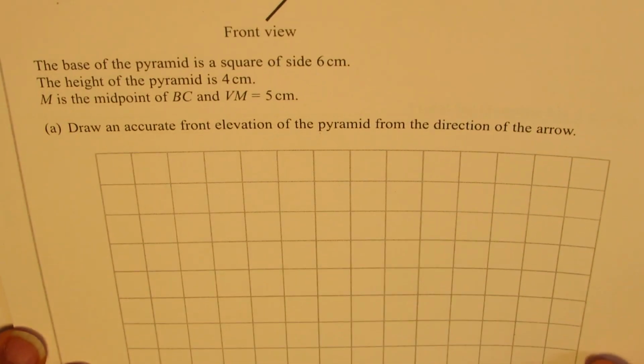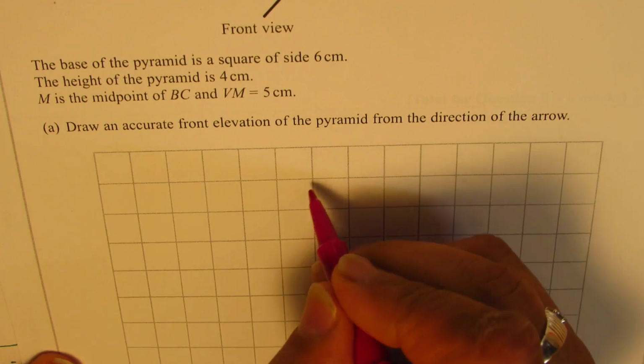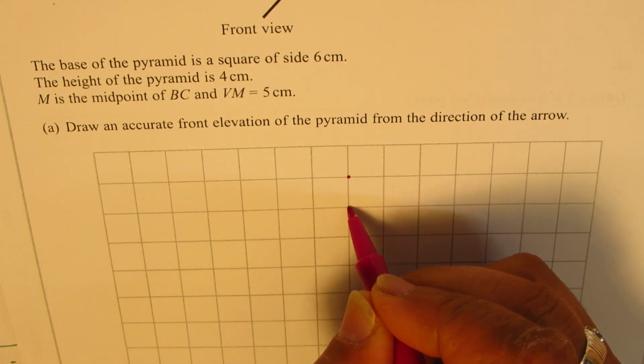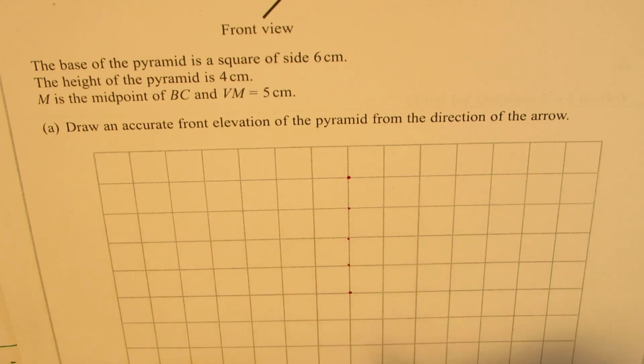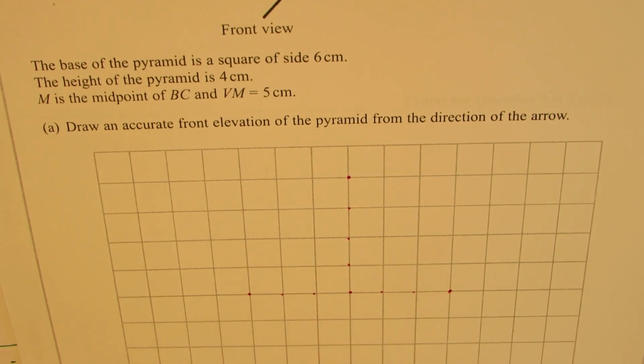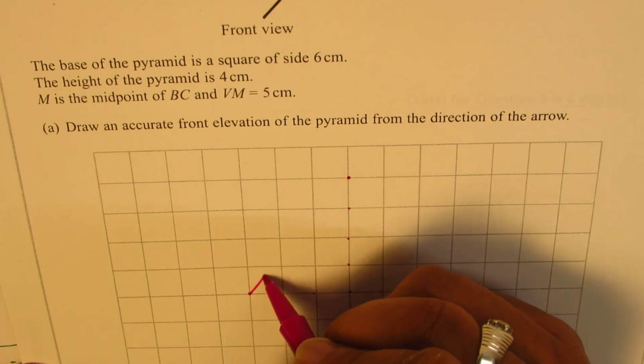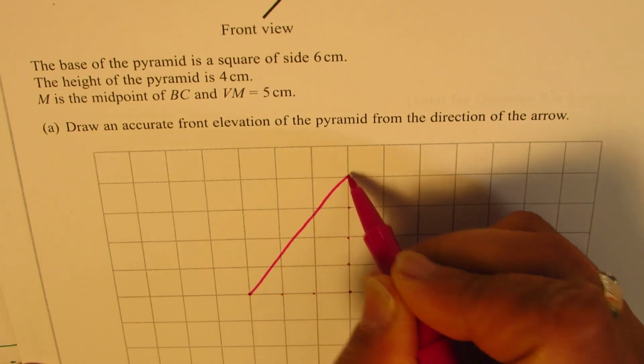So let's draw this. Let's say if I take this as my top, let's go down by 4. 1, 2, 3, 4. That is going to the base. And 6 units. That means 1, 2, 3 on this side, 1, 2, 3 on this side. So that gives you 6 units of base. Joining this, we get our front view. Is that clear?